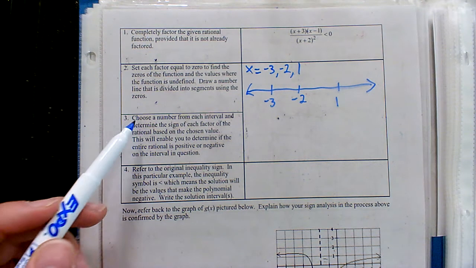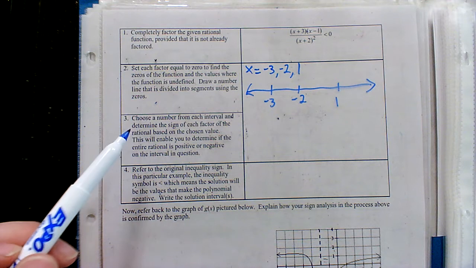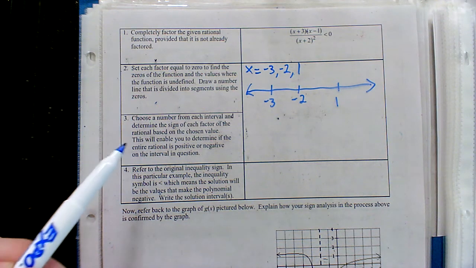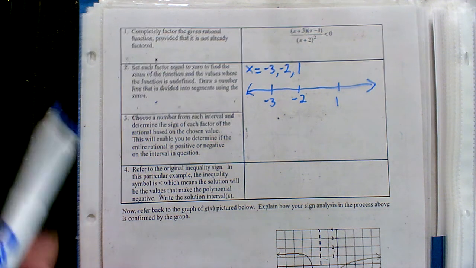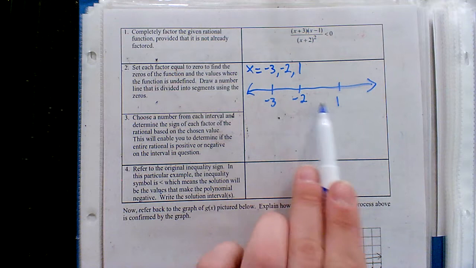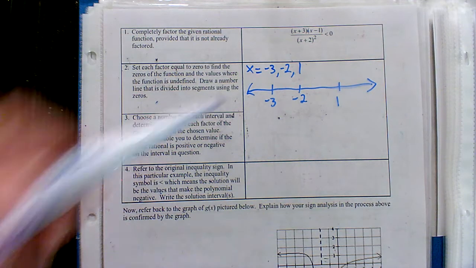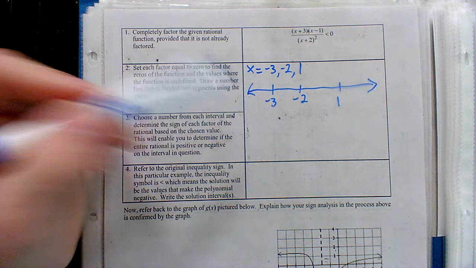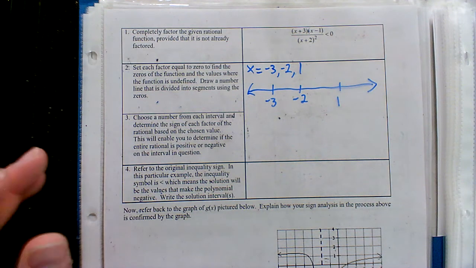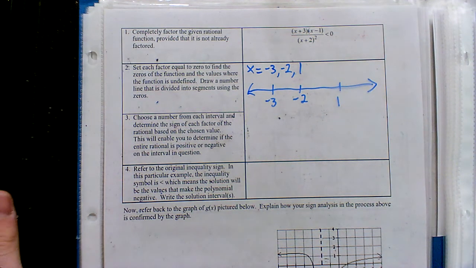So step 3 says choose a number from each interval and determine the sign of each factor of the rational based on the chosen value. This will enable you to determine if the entire rational is positive or negative on the interval in question. So we want to know if it's positive or negative in these intervals here. So again, you're going to choose some value in that interval, plug it into the original, and again, remember from Friday, we don't care what the answer actually is. We don't care about the number value, we just care about the sign.